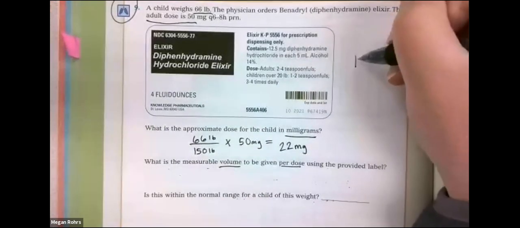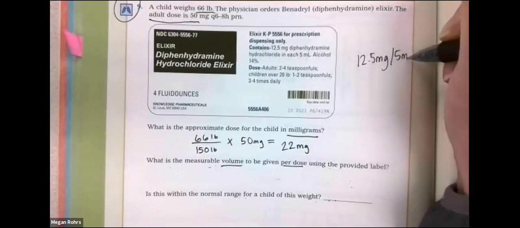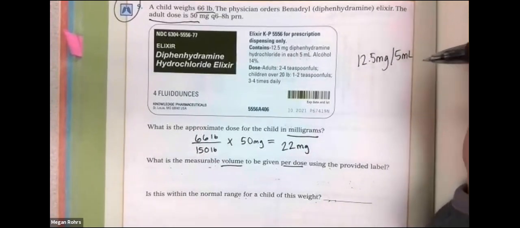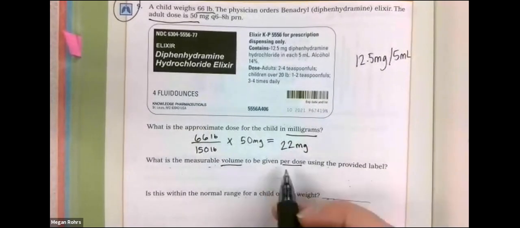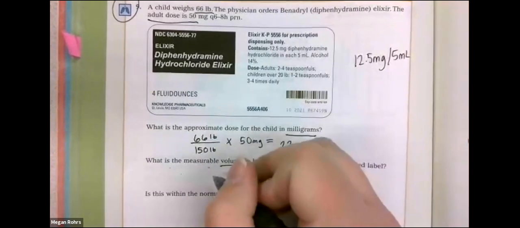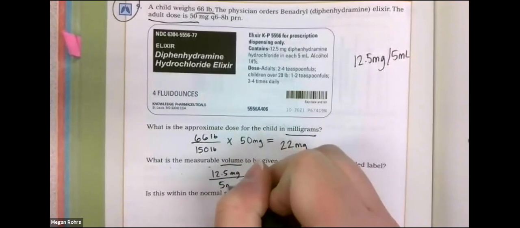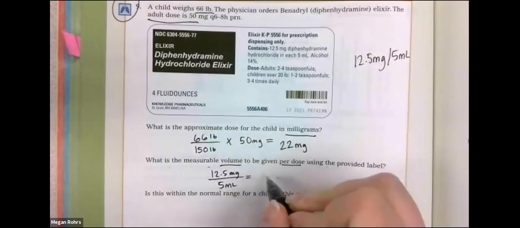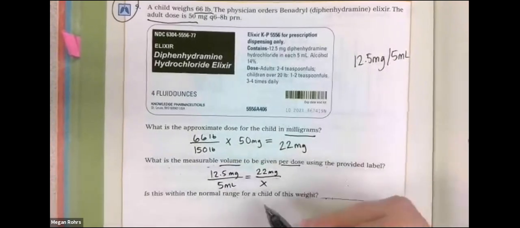So there I see that my strength is 12.5 milligrams per 5 mil. So if I need 22 milligrams, I can set this equal to my stock strength. So 12.5 milligrams per 5 mil, set that equal to my 22 milligrams over X.